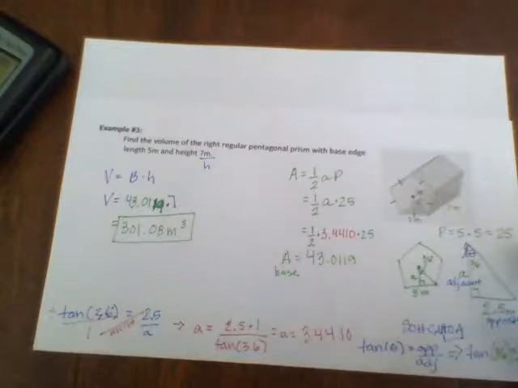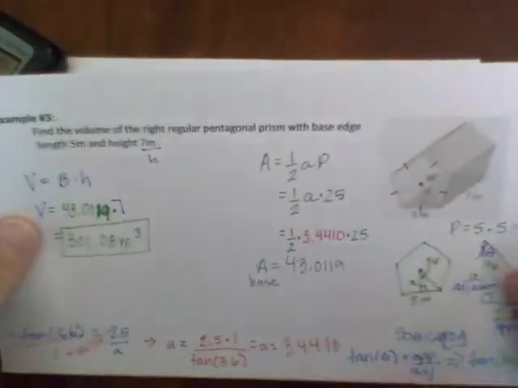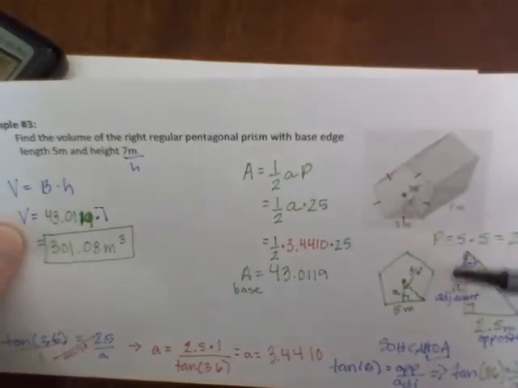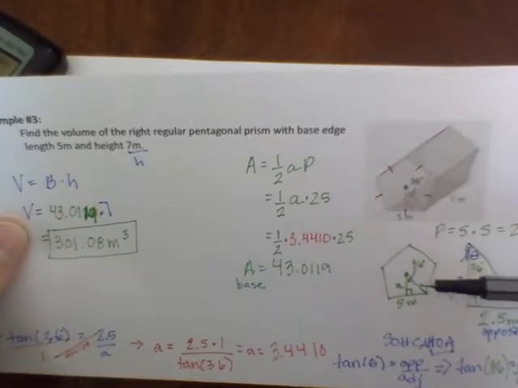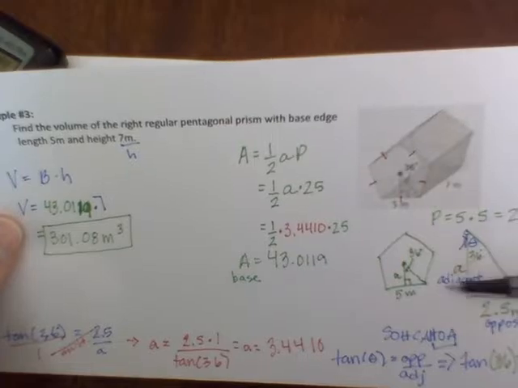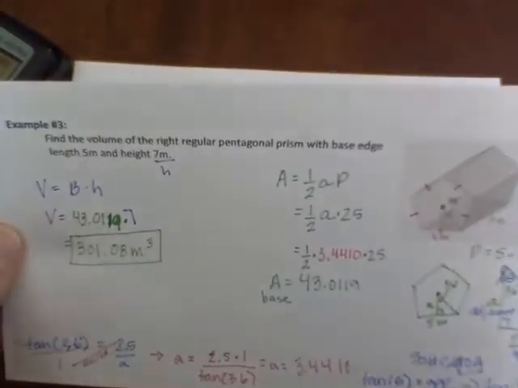So just as it was in our last section, finding the area of a pentagon or any polygon here is a little bit more difficult when it's more than 3 sides, or even more than 4 sides. And remember that you are going to have to use the trig to find that apothem, and then once you find the apothem, it tends to work out from there. So that was number 3.